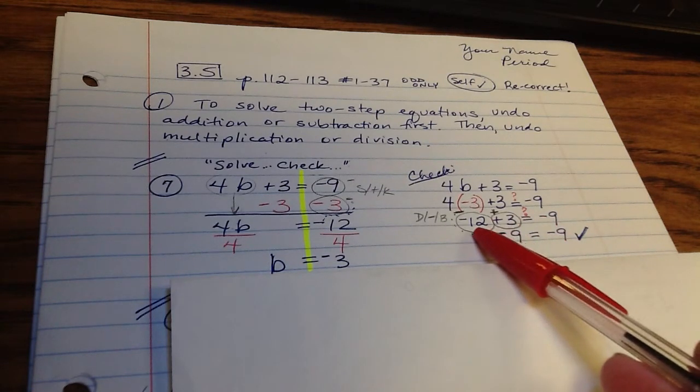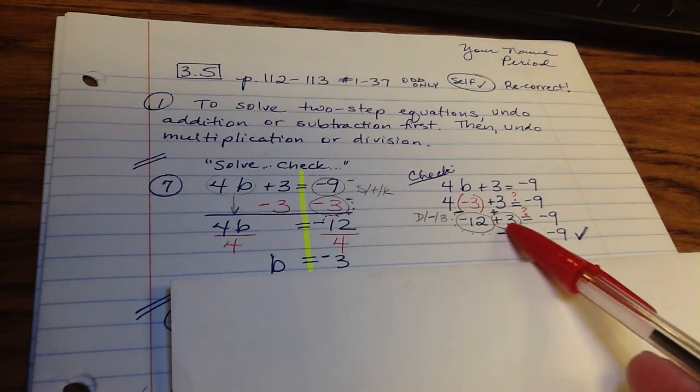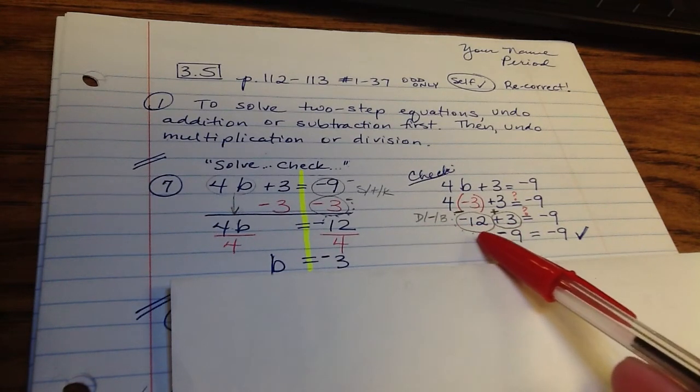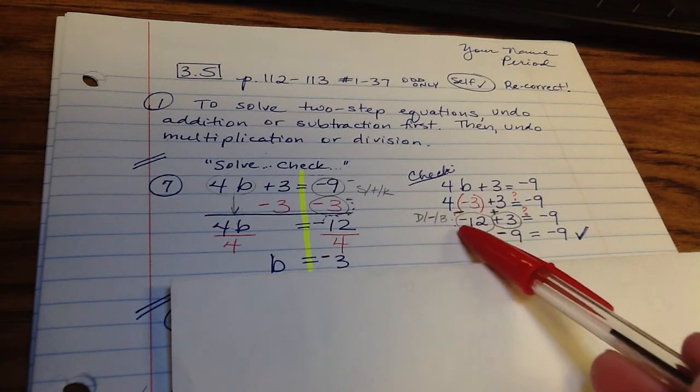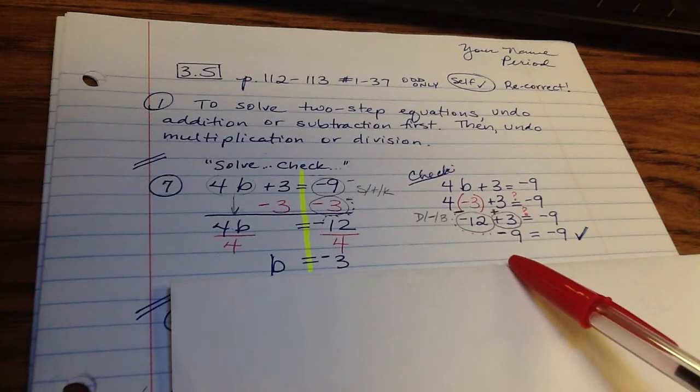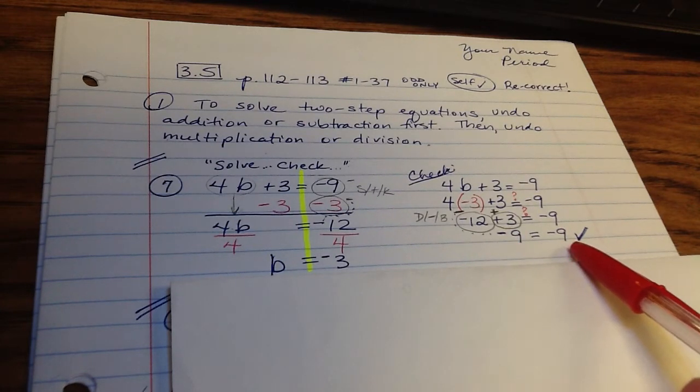Next, negative 12 plus 3. These signs are different, so you're going to use different, subtract bigger. 12 minus 3 is 9. The team that has the most players is the negative team this time, so the greater absolute value is the 12. The sign is negative, you bring it down. Negative 9 equals negative 9, check.